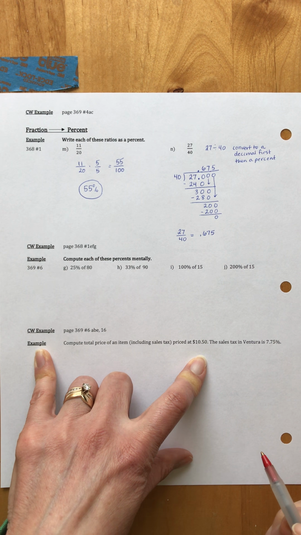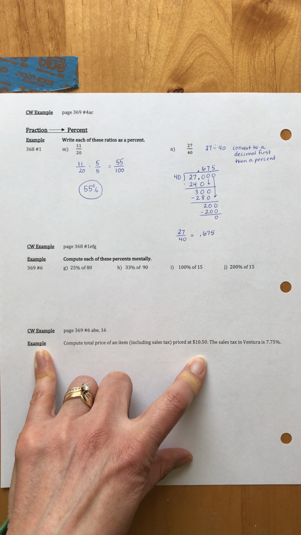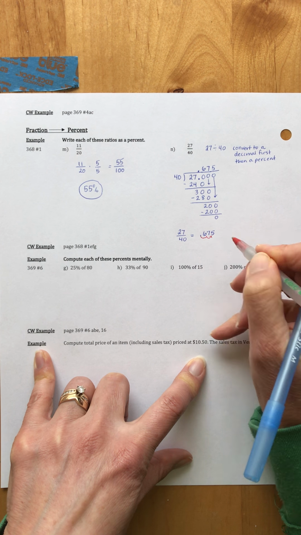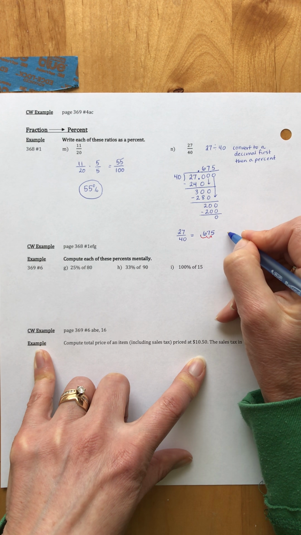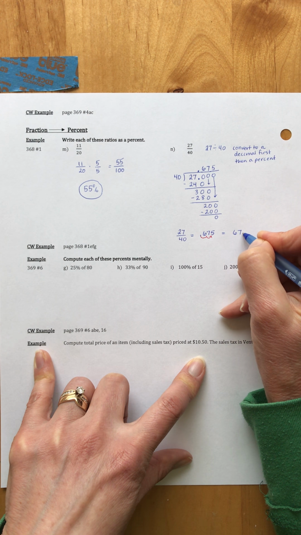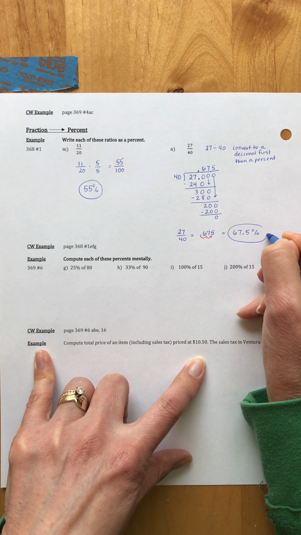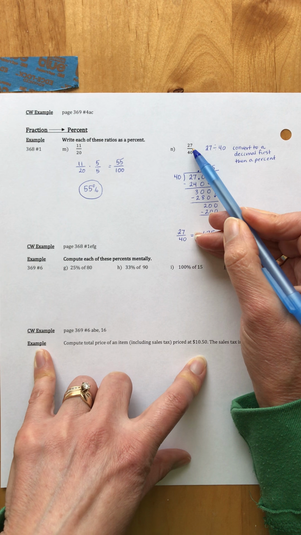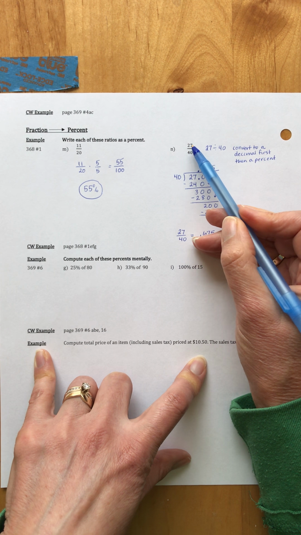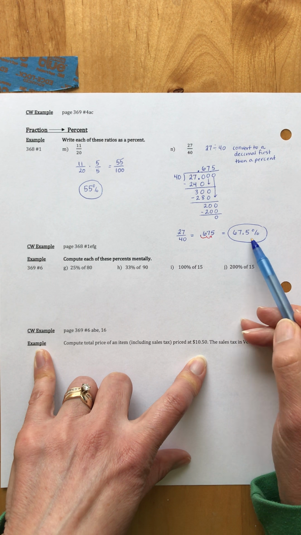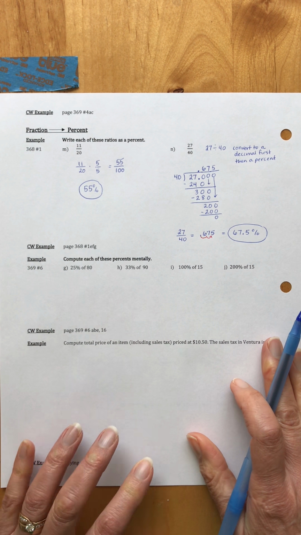But we want a percent, so now we have to remember how to convert to a percent. We need to move the decimal point over 2 places to the right. So we get that that is equal to 67.5. Now attach the percent sign. And let's compare it to what we thought in the beginning. We said it was going to be much more than 50%, and we did get more than 50%. So that's our answer there.